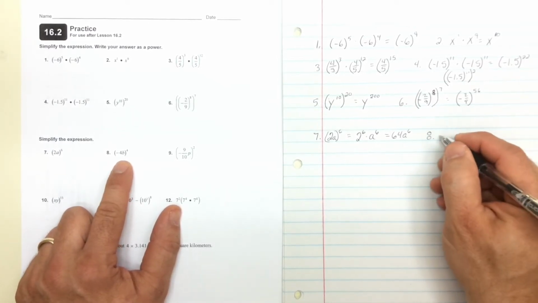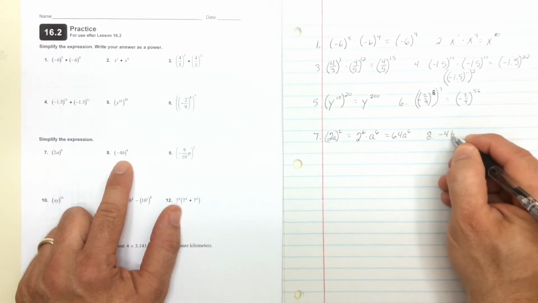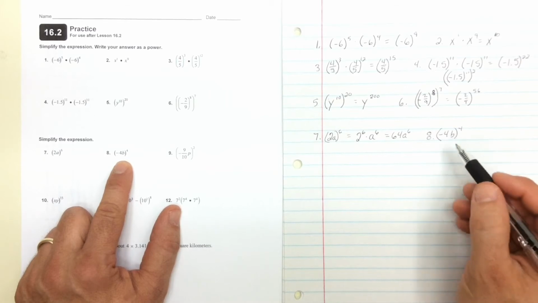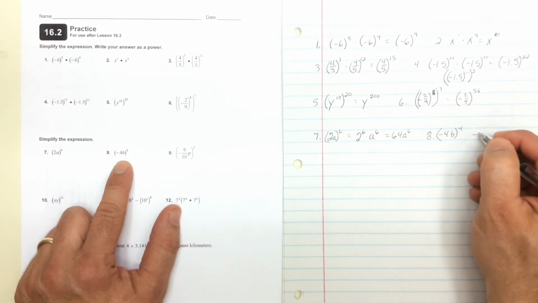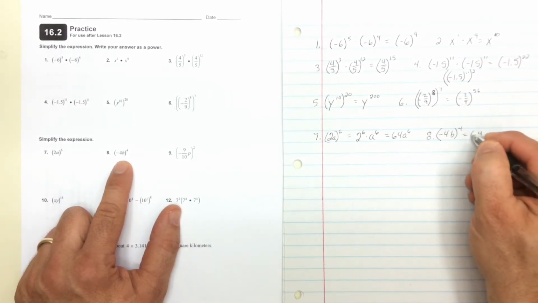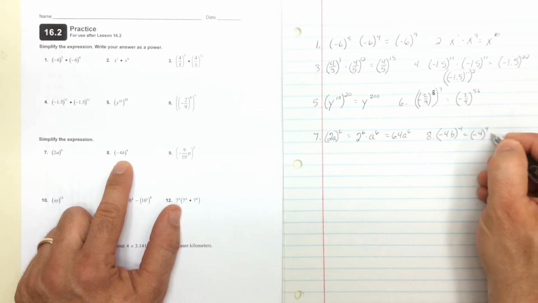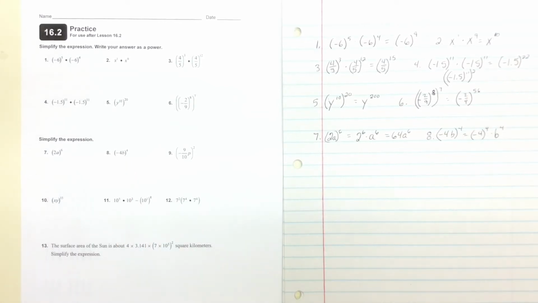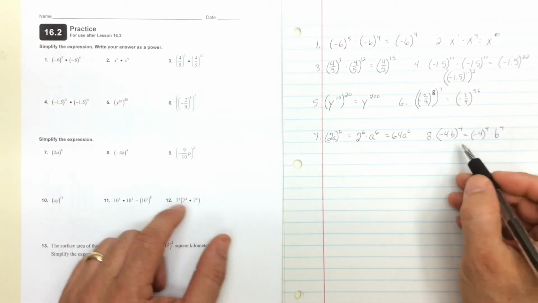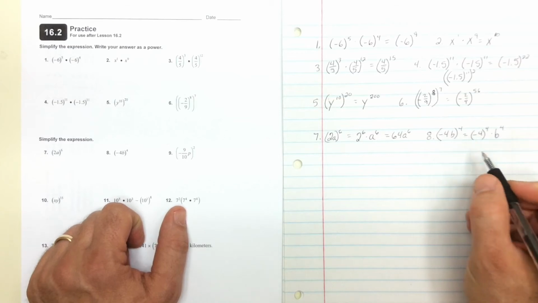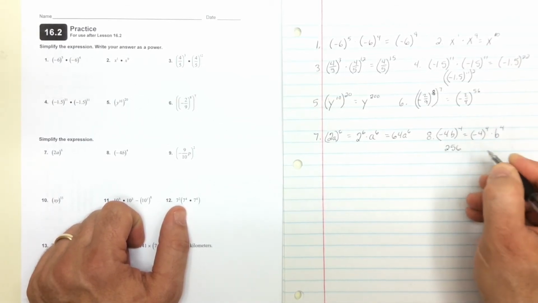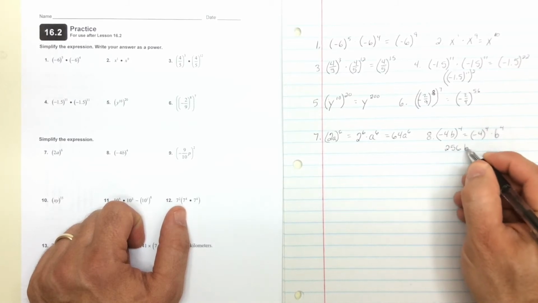Leave it just like this. Number 8, negative 4b in parentheses to the 4th power, which is each of these, so that equals negative 4 to the 4th power times b to the 4th power. And negative 4 to the 4th power is 256 positive because an even number of negatives gives you a positive. So 256 and then b to the 4th power.